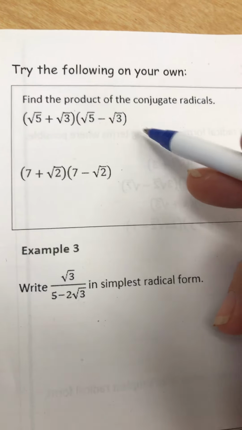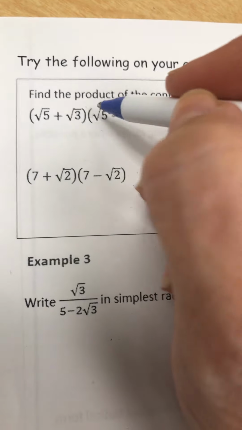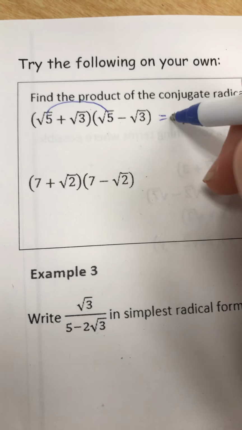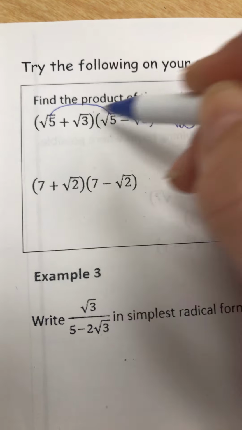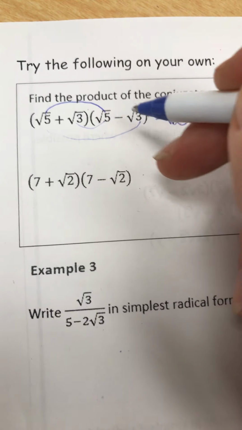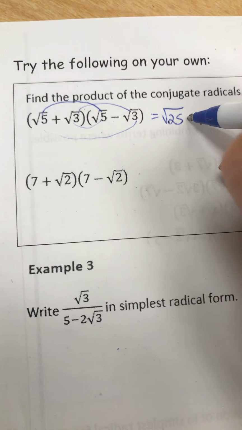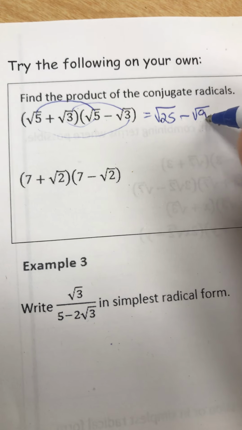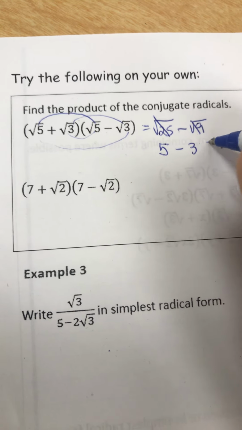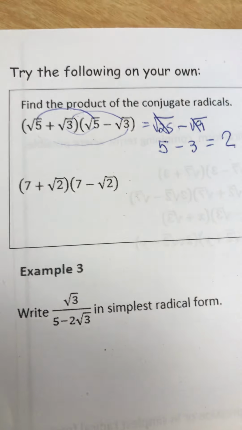We're going to do these again. Knowing that conjugates eliminate, this is just rad 5 times rad 5, which is rad 25. The outer and inner will cancel. Then we will have a minus rad 9. Well, notice these are perfect squares. 5 minus 3 is 2, rational number.